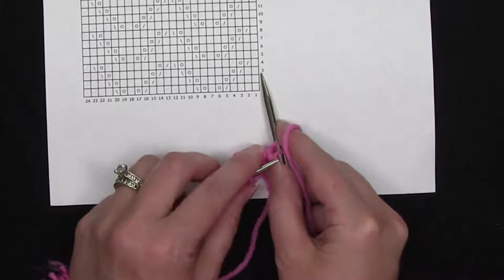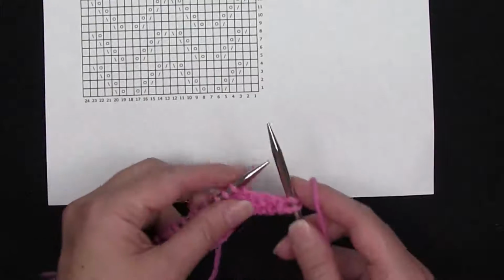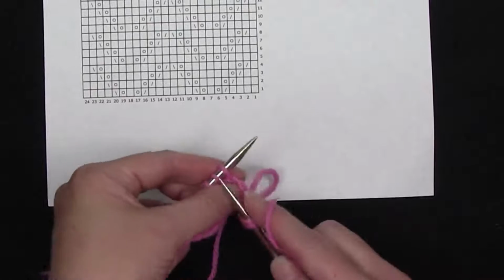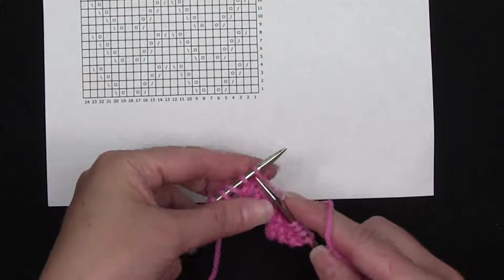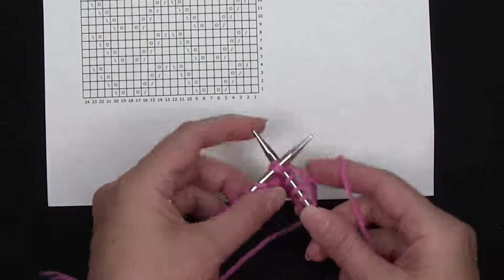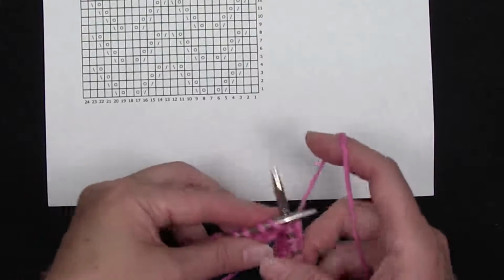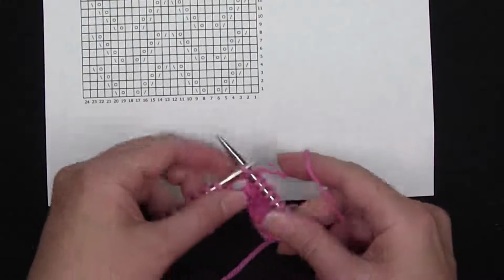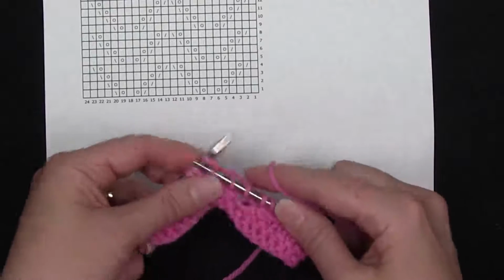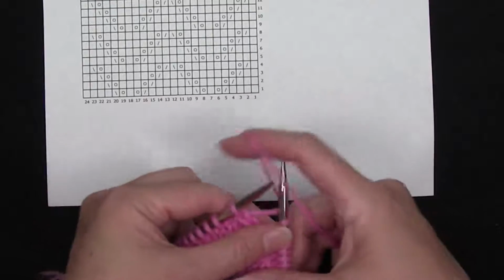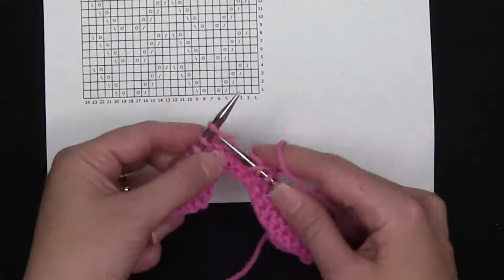So now we are on row 3, and all right side rows are worked from right to left. So we're going to knit 2, and we have our knit 2 together. This is our standard knit 2 together. Then we have a yarn over. Then we have a knit 5. And a yarn over. And then we have an SSK, which is a slip slip knit.